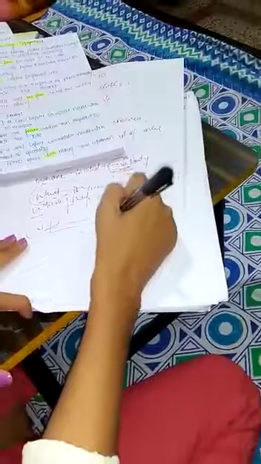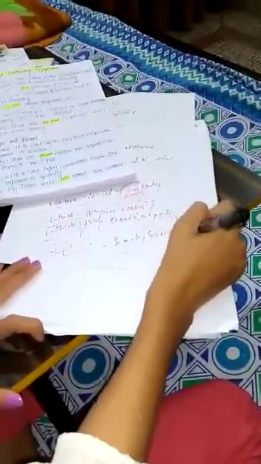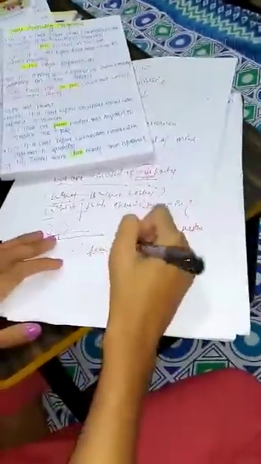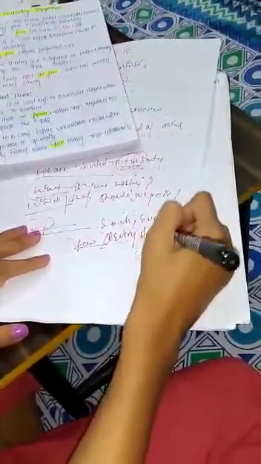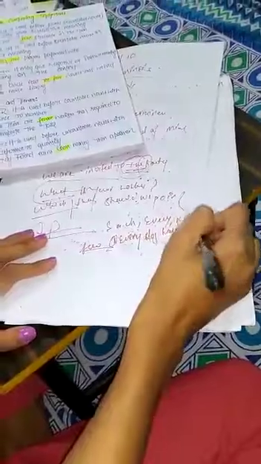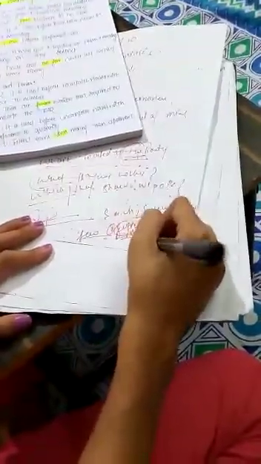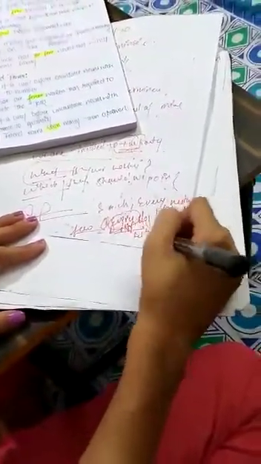Fifth is distributive. Distributives are each, every, neither, few. They are used before a noun in a sentence. Like, every dog has its day. Here every is a distributive. Other men may be required. Here, other is a distributive adjective.